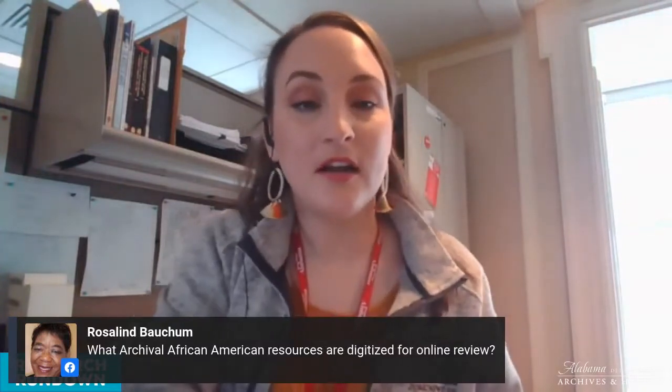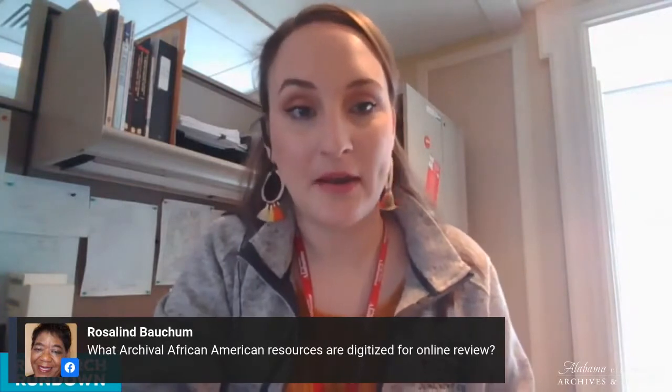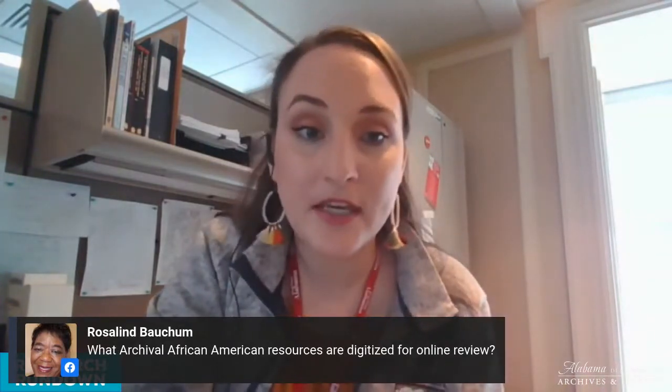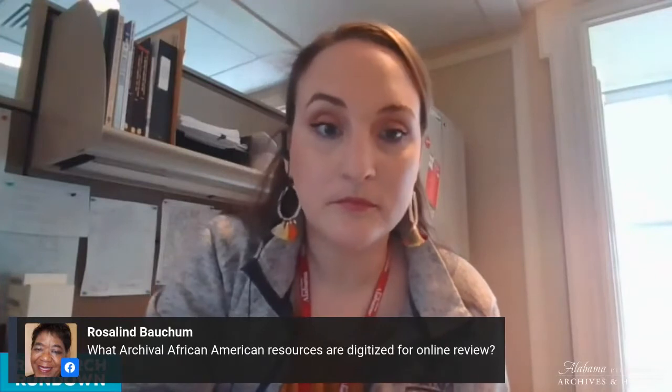Some Black men were able to register to vote, and you'll be able to see, oh my gosh, here are these men. You may recognize the name, you may not, but you may be able to find surnames that you know in certain counties. That can be a great tool because it's only 2 years after the end of slavery. Those are just some of the ones that come to mind, but there are plenty, plenty out there.